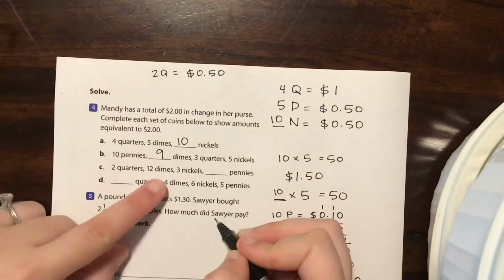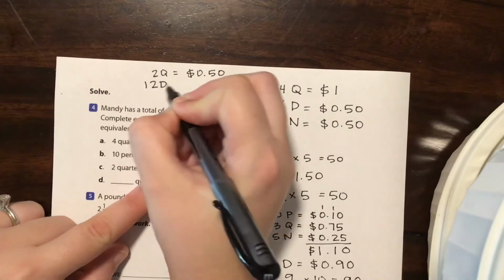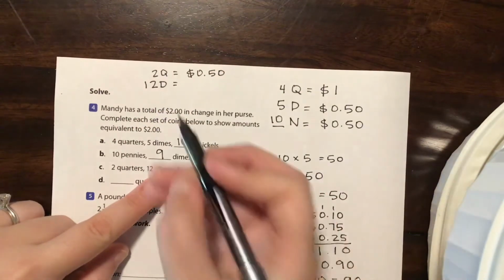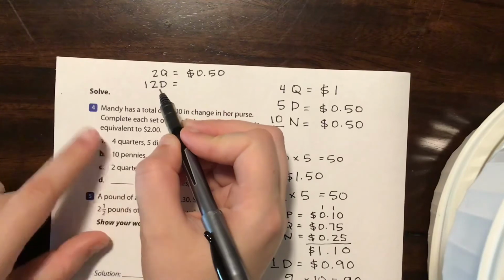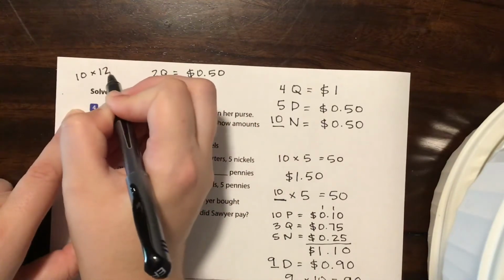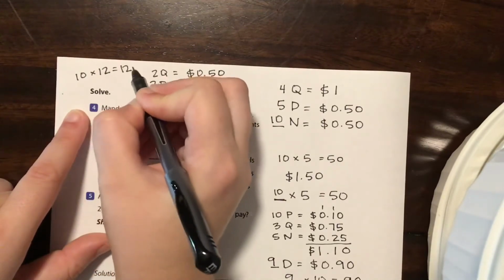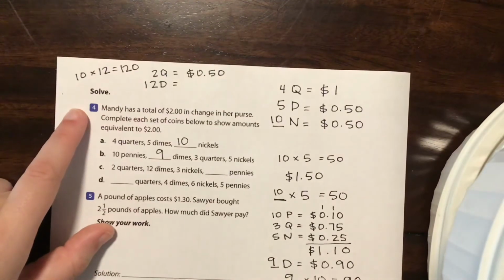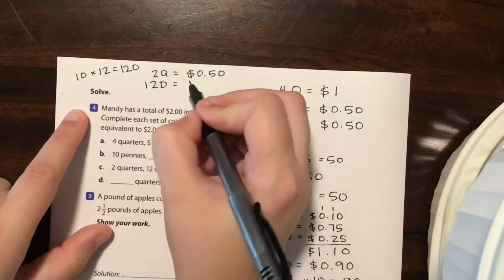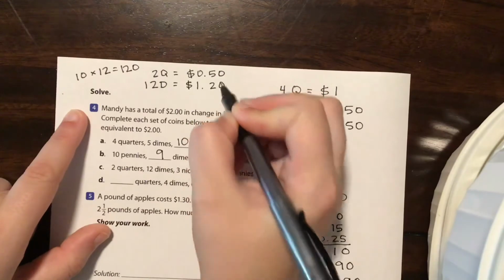And then 12 dimes. So 12 dimes would be, remember a dime is 10 cents, so that's just 10 times 12. And remember, if you're multiplying by 10, that shortcut is to add that 0. So that's 120 cents, which is the same as $1.20.